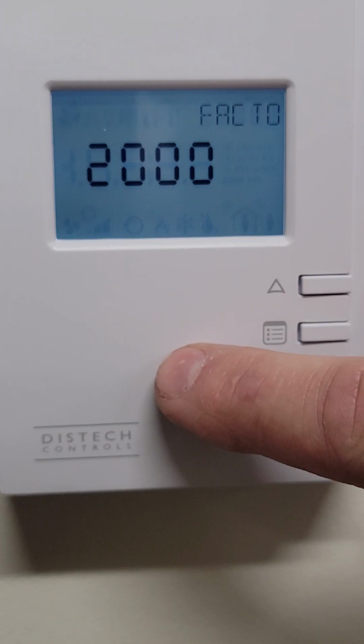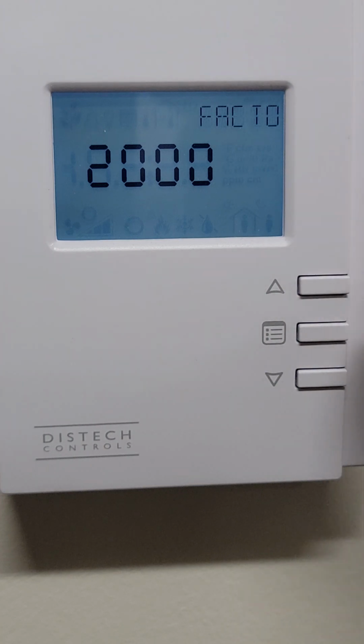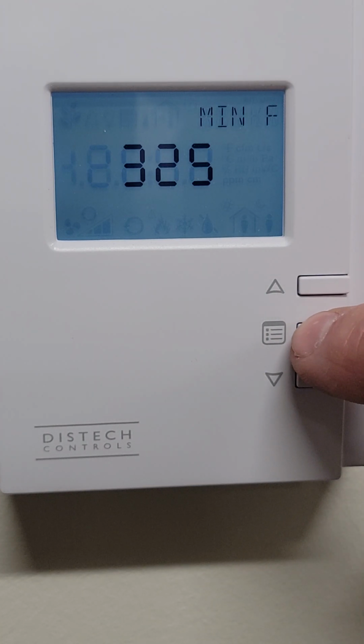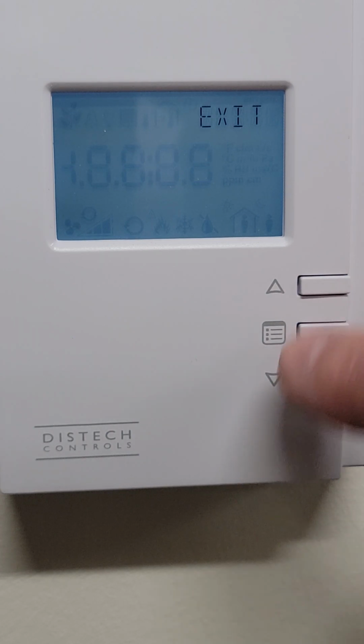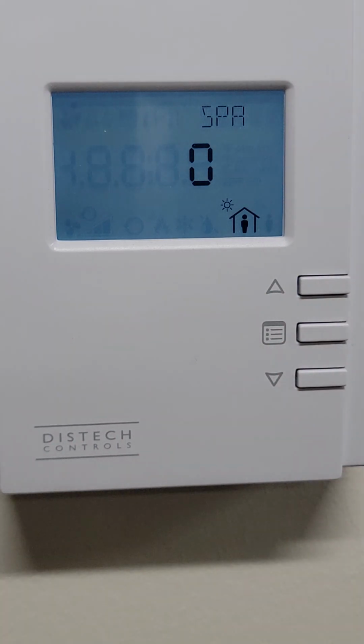Once you put in that flow calibration value, the K factor will adjust, and you can just merely write down your K factor. Then once again, your set points, and then exit. Exit, and you've exited.